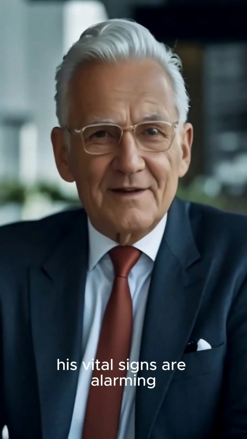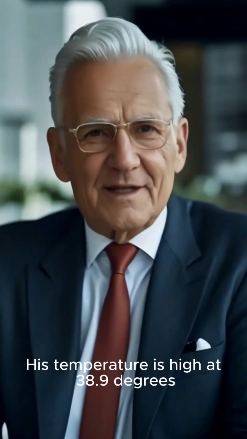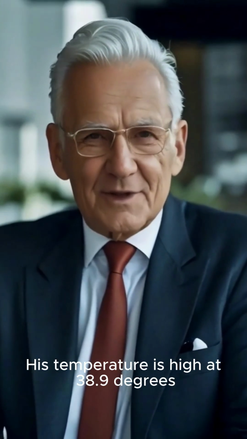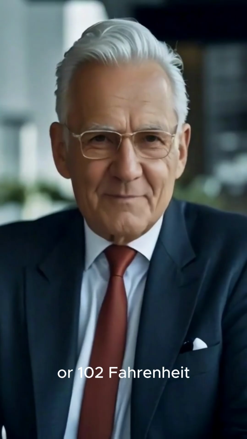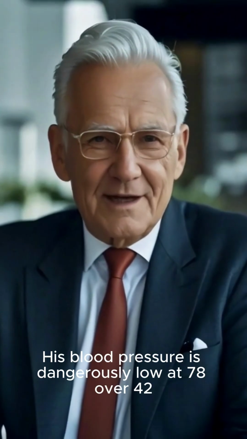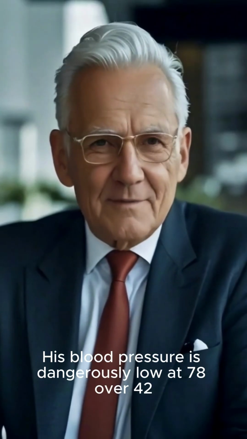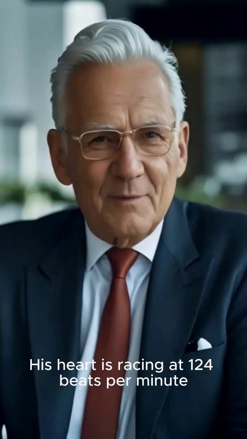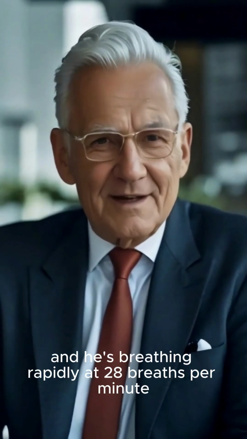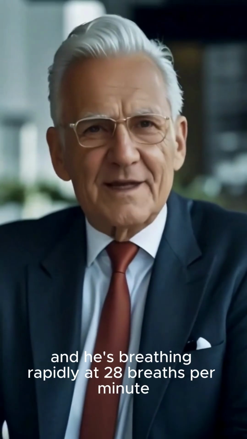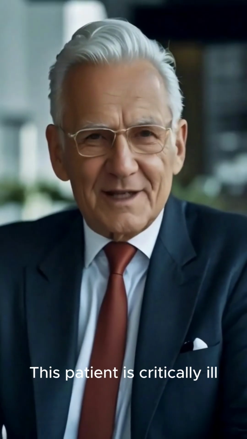On arrival, his vital signs are alarming. His temperature is high at 38.9 degrees Celsius, or 102 Fahrenheit. His blood pressure is dangerously low at 78/42. His heart is racing at 124 beats per minute, and he's breathing rapidly at 28 breaths per minute. This patient is critically ill.